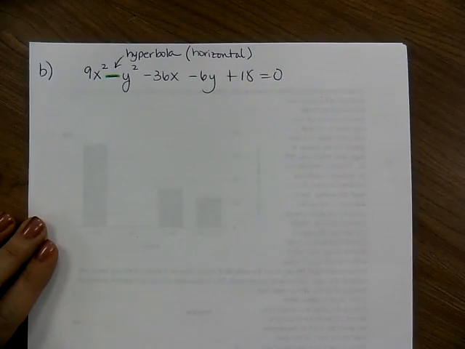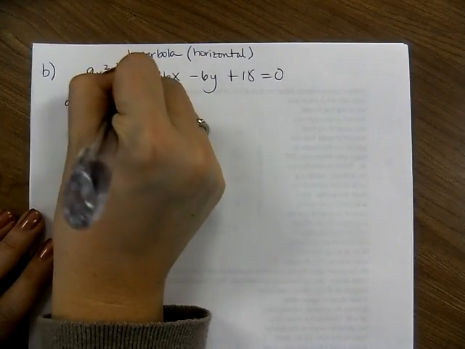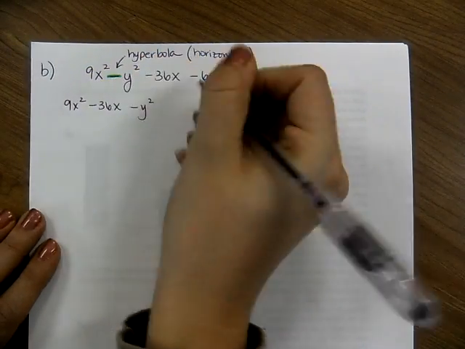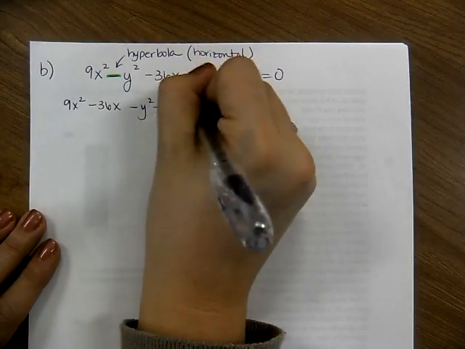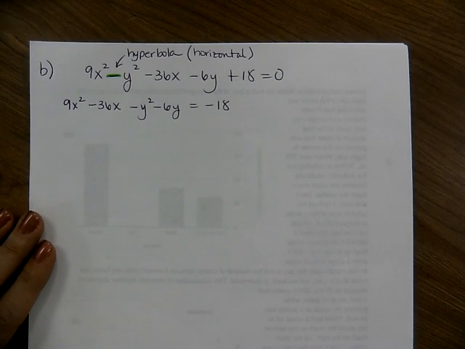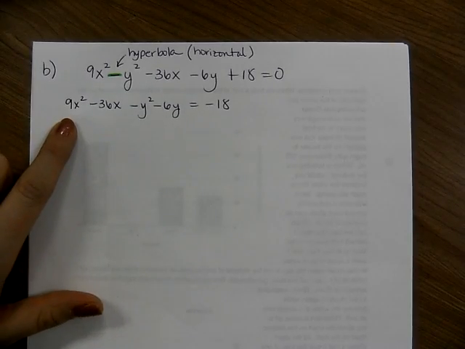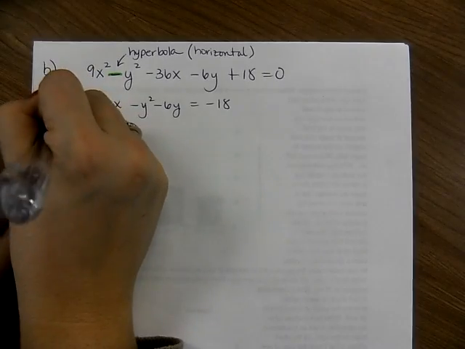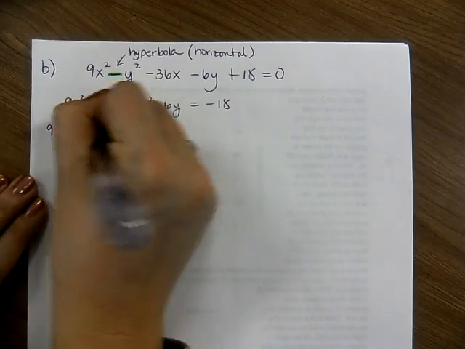Now we're going to group them together. So I have 9x squared minus 36x minus y squared minus 6y, and I'm just going to move over the 18, so equals negative 18. Remember, you have to have a coefficient of 1 to get started. So I take out the 9 out of both of those x terms, and I'm left with x squared minus 4x.